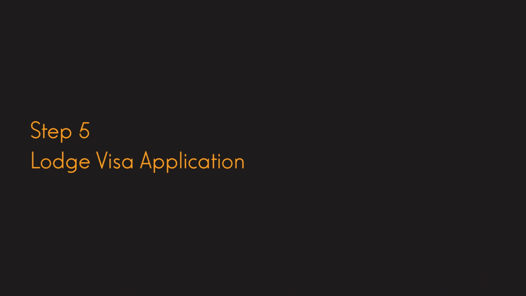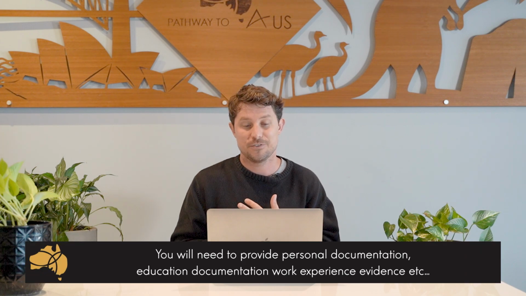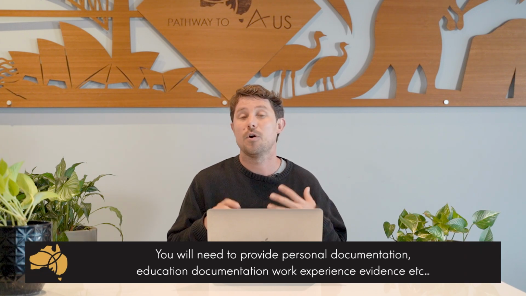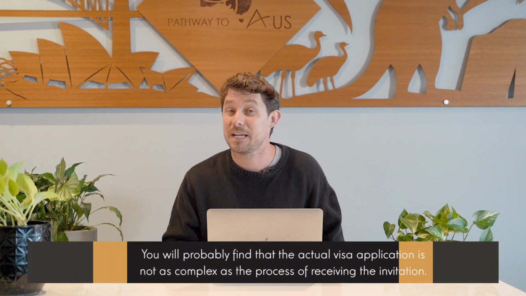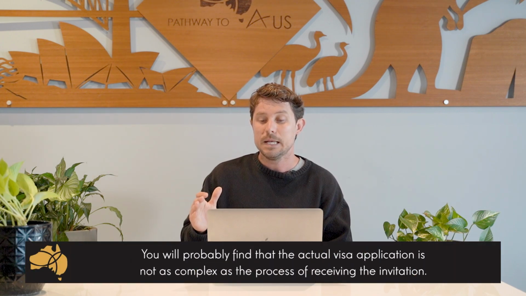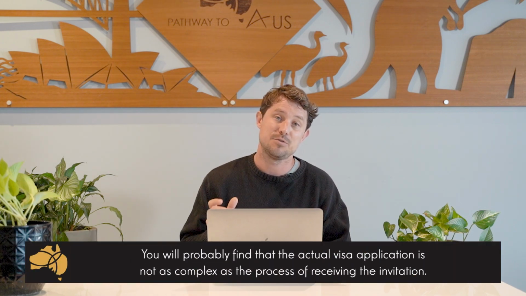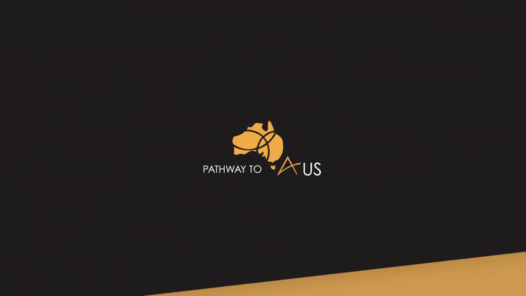Finally, once you've received the state nomination, you can then look to lodge the actual visa application through your ImmiAccount. So you'll need to provide personal documentation, educational documentation, work experience, all that sort of stuff. Generally speaking, I think the visa application process is pretty simple. It's actually getting that invitation to apply that's the sort of difficult part.